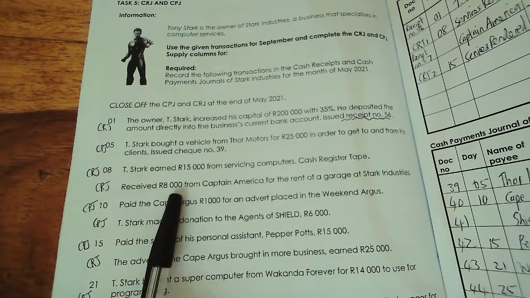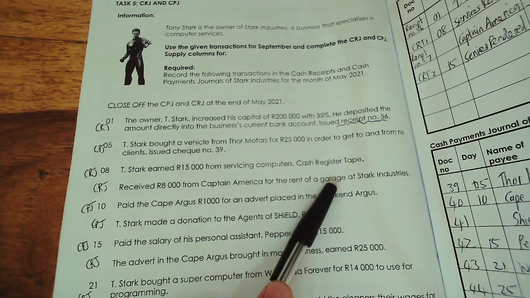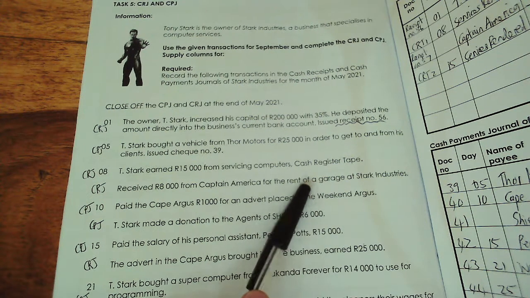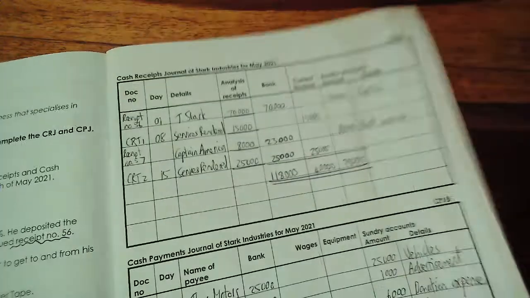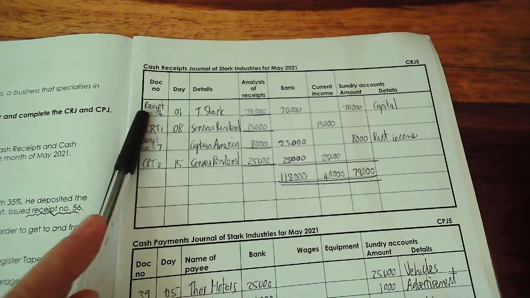Then there's another transaction on the 8th, receipt 8,000 rand from Captain America for rent of a garage at Stark Industries. You are Stark Industries, so you're renting out a garage. If you're receiving money, it's rent income. So there it's receipt number 57, that one was 56.